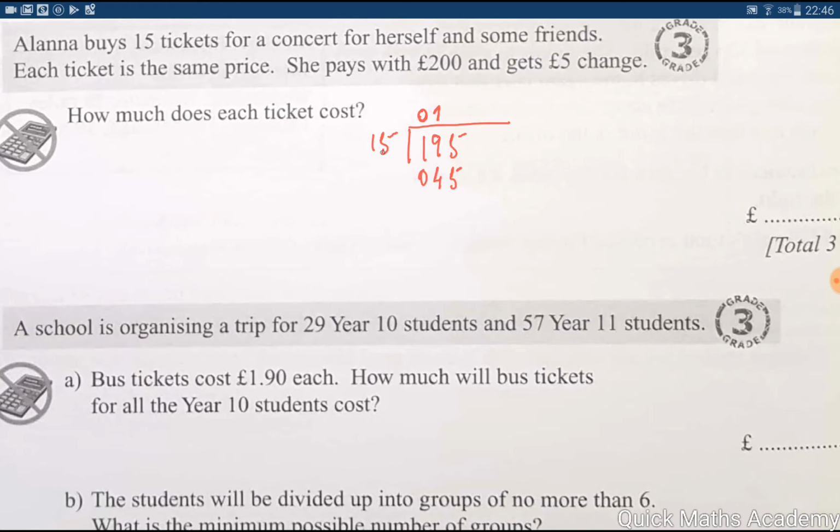And now the question is, how many times can I put 15 inside 45? Well, the answer for that will be 3, because 3 times 15 will be 45. So 5 times 3 is 15, 15 to 15 is 0, and I have a spare 1. 1 times 3 is 3, plus 1 is 4, 4 to 4 is 0. So I have a 0 remainder. So the result of my division is 13.